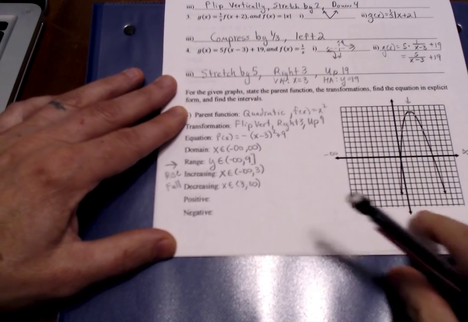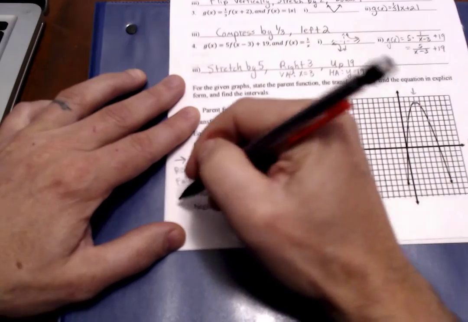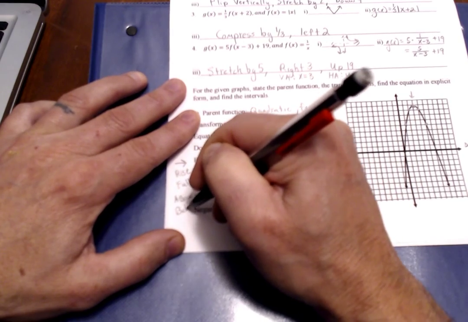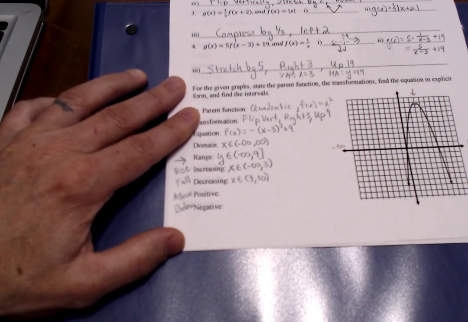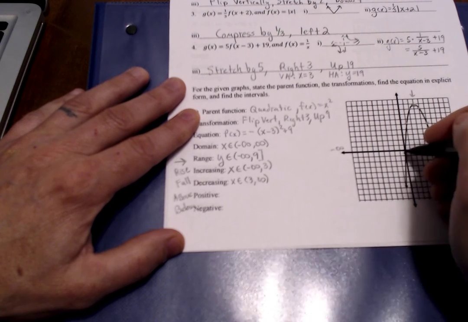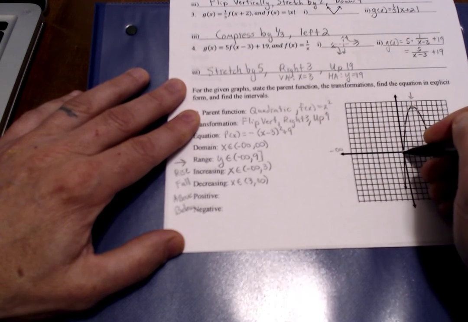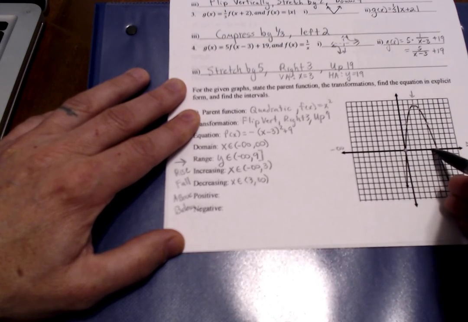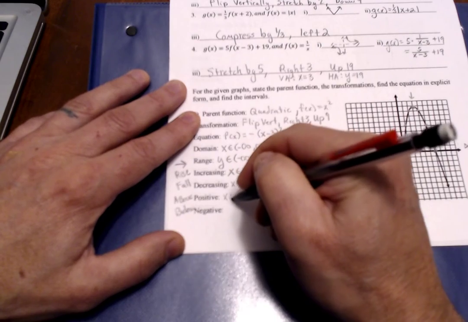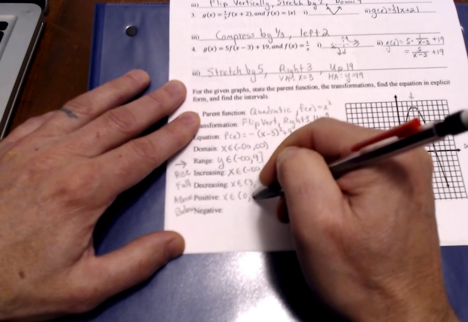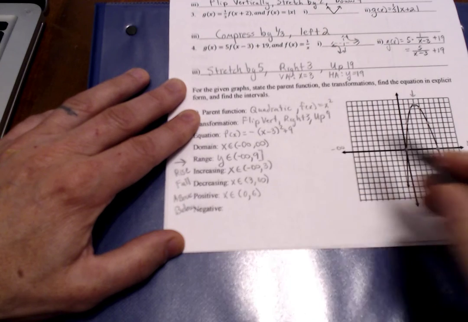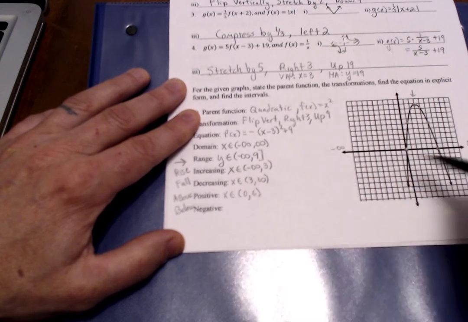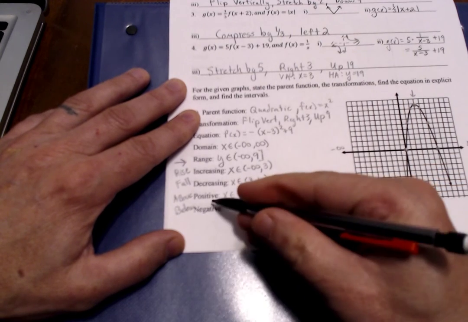The last little piece we have here is positive and negative. That means when is it above the x-axis? Negative means when is it below? Well, is this graph ever above? Well, clearly it's above from here, which is x equals 0, all the way to here, which is x equals 6. So it's positive from 0 to 6. Notice we don't include 0 or 6 because when x is 0, y is 0, and that's not positive. When x is 6, y is 0, that's not positive.